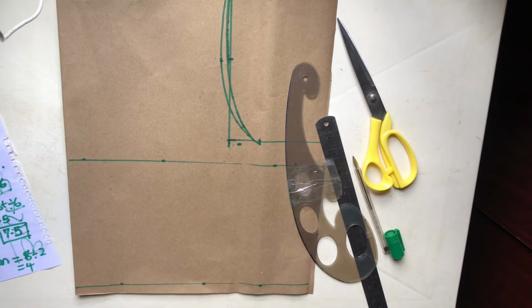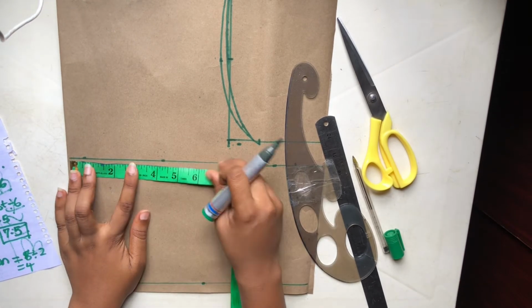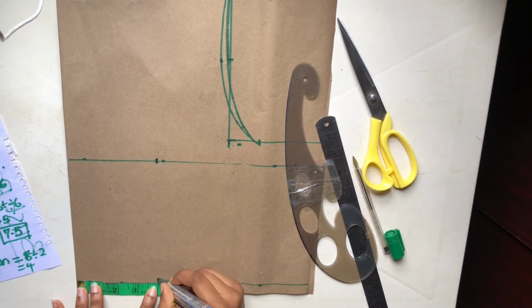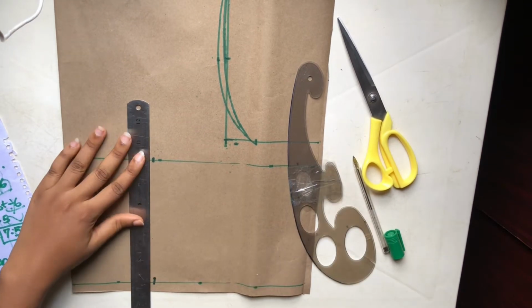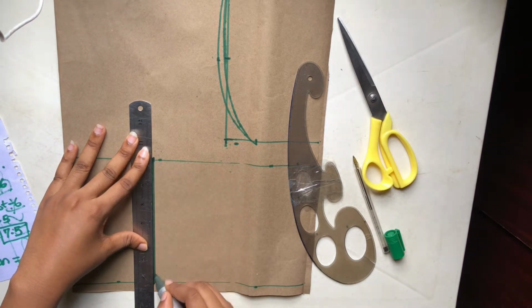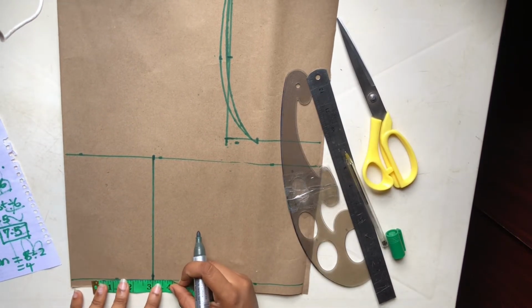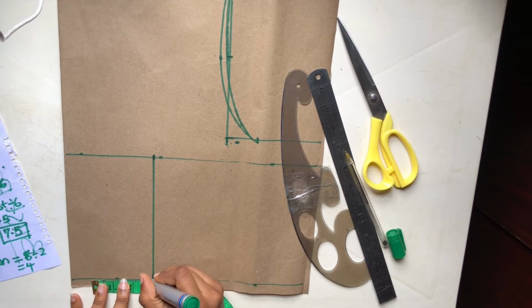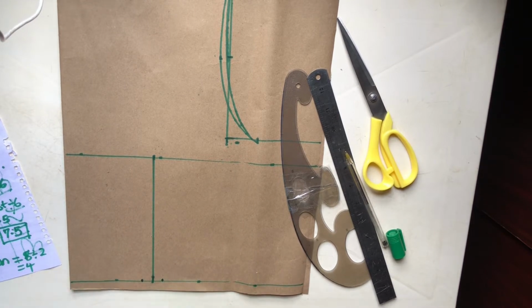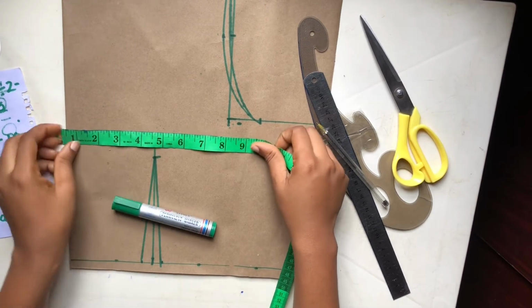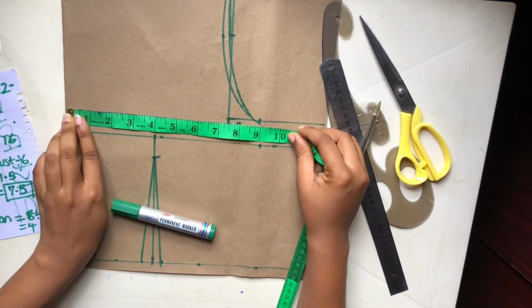The next thing I will be doing now is to measure my bust span. Remember, mine is 8 divided by 2, 4. So I'm going to square that down, and then take half an inch on both sides. Then on this vertical line, I'll come down by 1 inch and then connect the point. You can see, come down by 1 inch, connect both points.